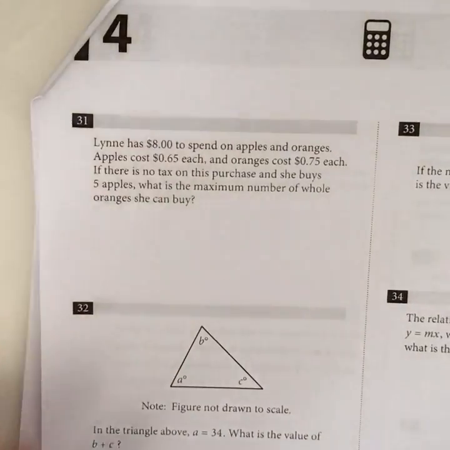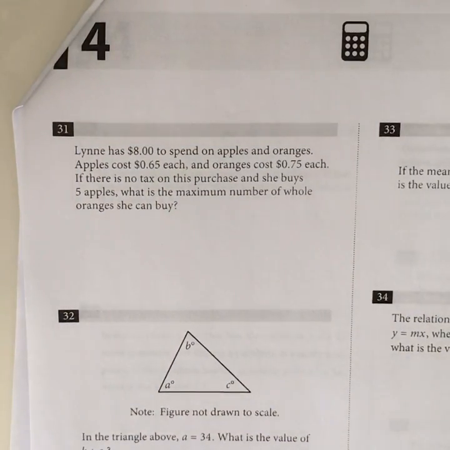Alright, let's move on. We're done with the multiple choice section. Whew. That took around 35 minutes. Now let's move on to short response.